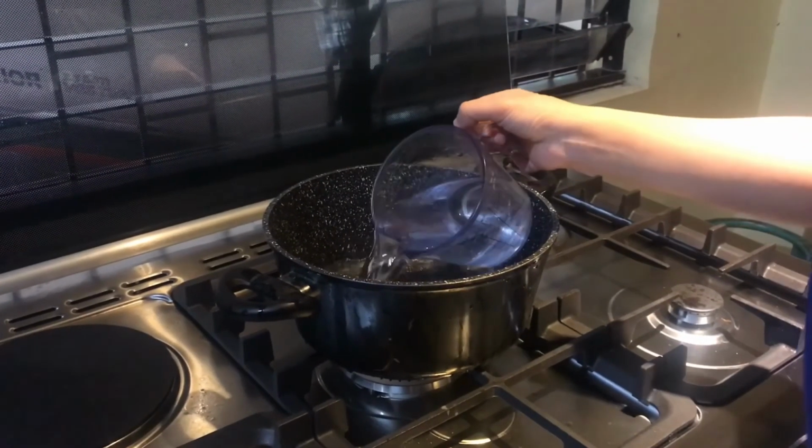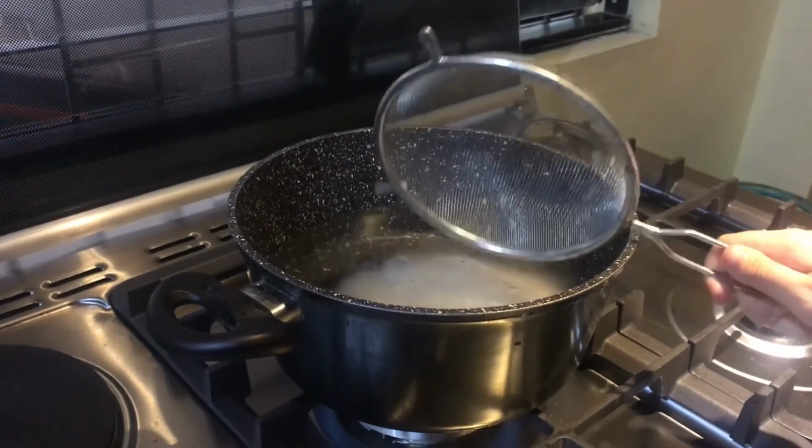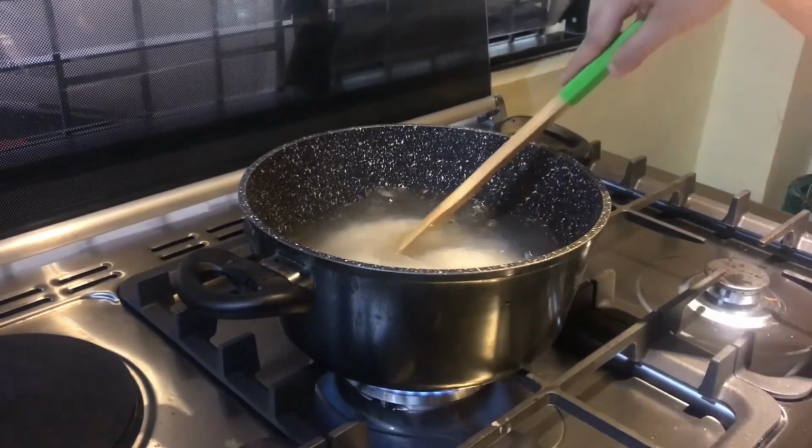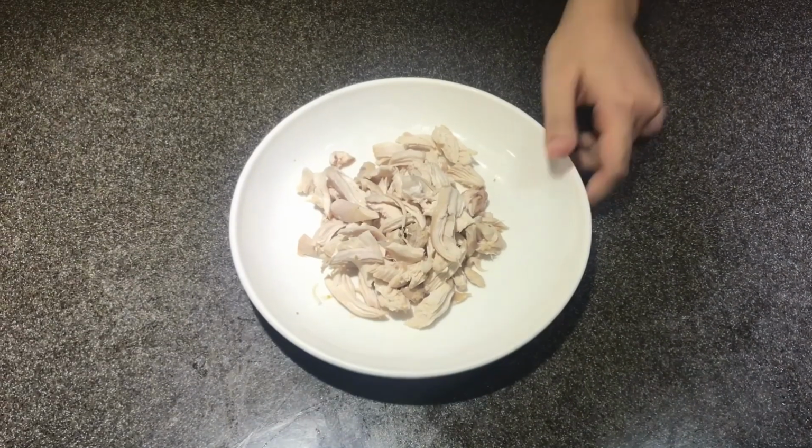Boil water in a large pot. I use 1:8 ratio of water to rice. Stir it so that it won't stick to the bottom and add ginger and salt. While the porridge is cooking, shred the chicken into tiny pieces and set aside.